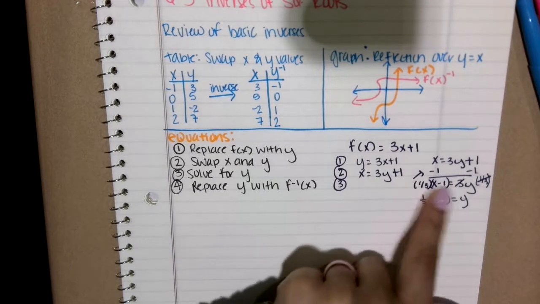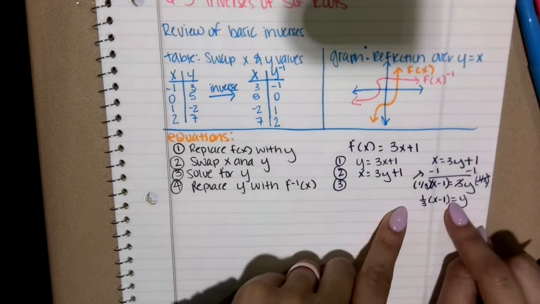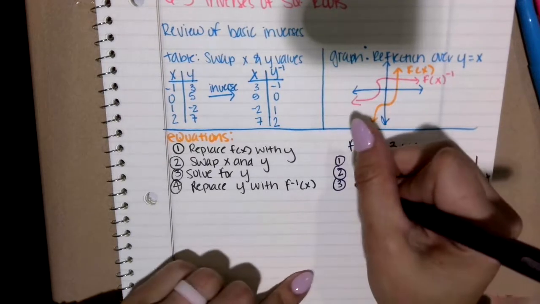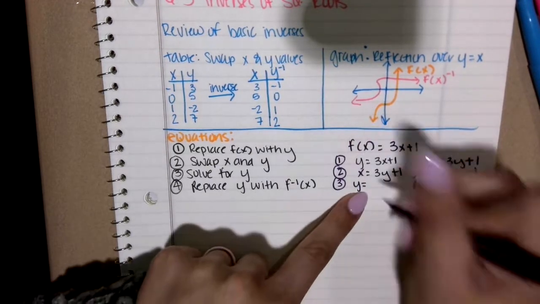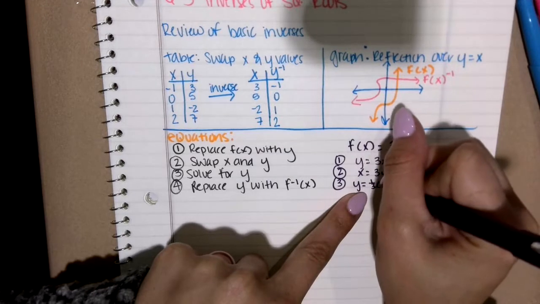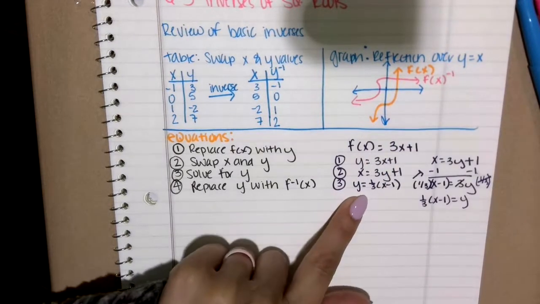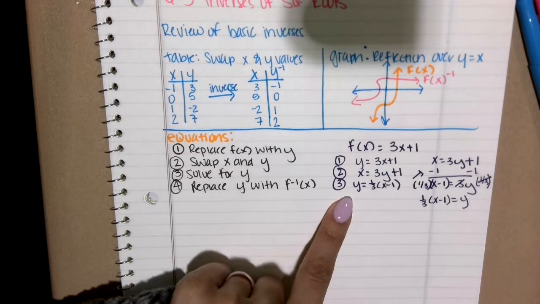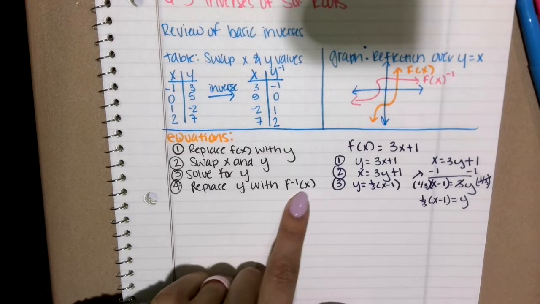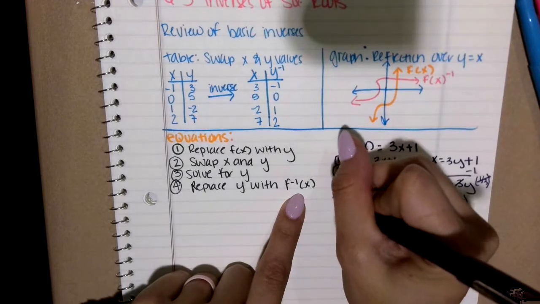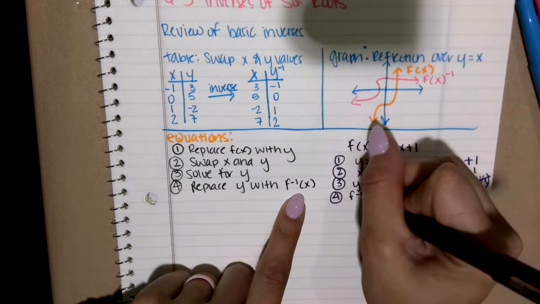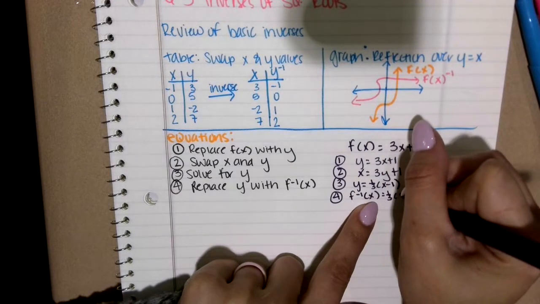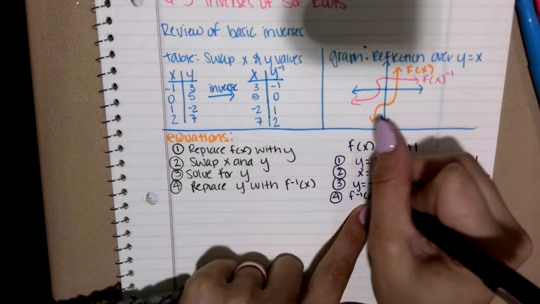And for right now, we can leave it like this. You would distribute this out to where it becomes 1/3 x minus 1/3. But for right now, this is fine. And once you have that, the final step is to replace the y with the inverse of f of x. So we have the inverse of f of x is equal to 1/3 times x minus 1.